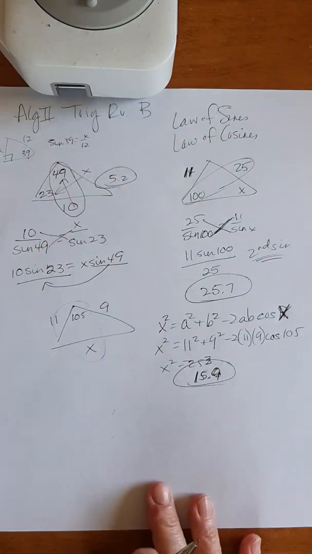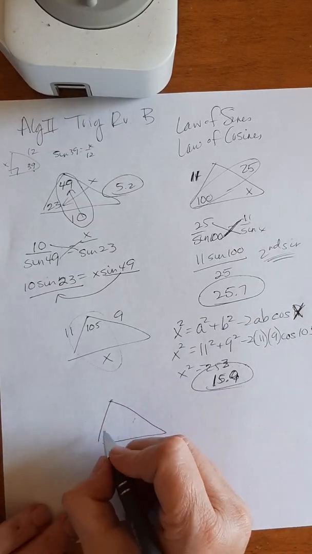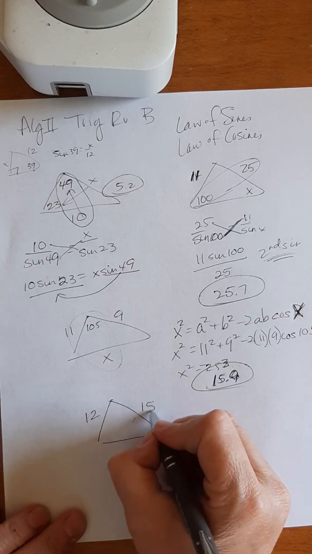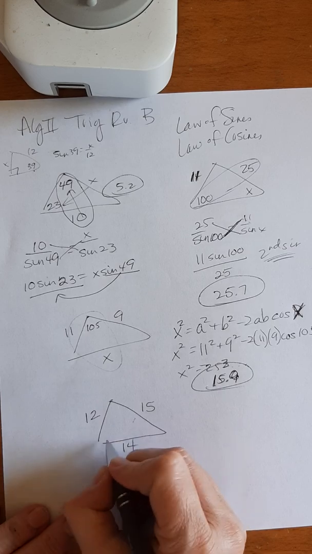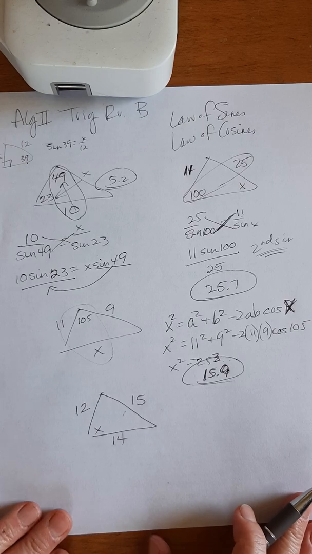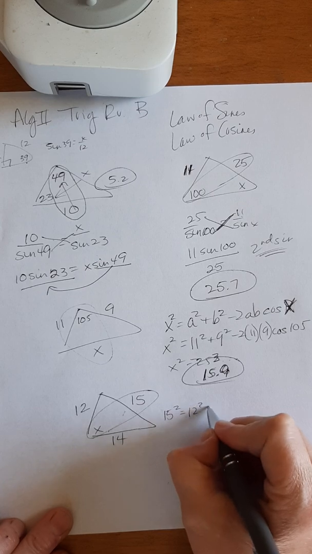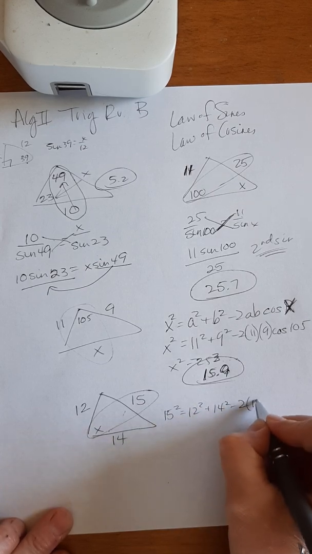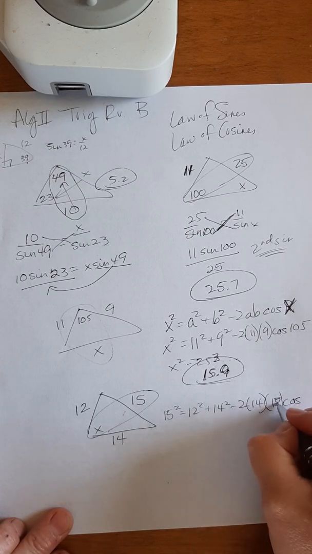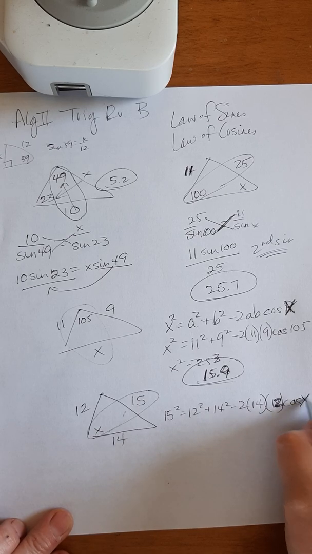You can also use law of cosines when you're solving for the angle, like let's say if I had 12, 15, 14, and you're looking for the angle. We don't have a pair, so we know it's going to be law of cosines. So 15 squared equals 12 squared plus 14 squared, minus 2 times 12 times 14 cosine x.